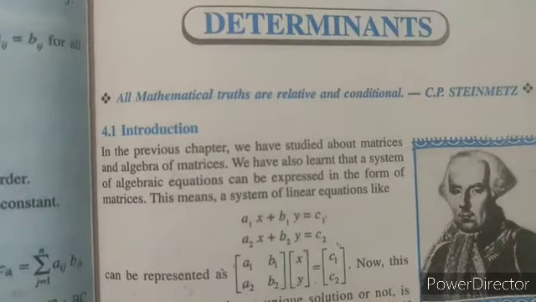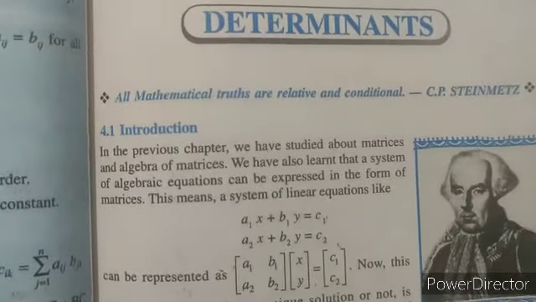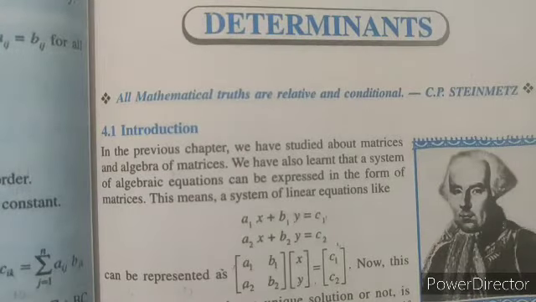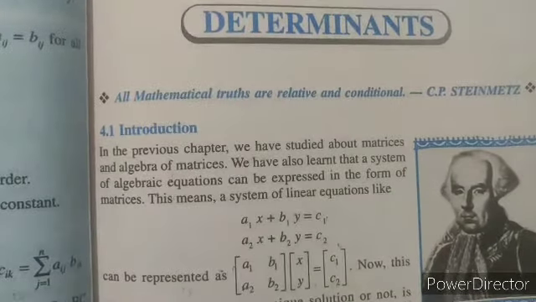Students, today we will do exercise 4.1 of determinants. Now, before the exercise, let us start with the introduction to the exercise.